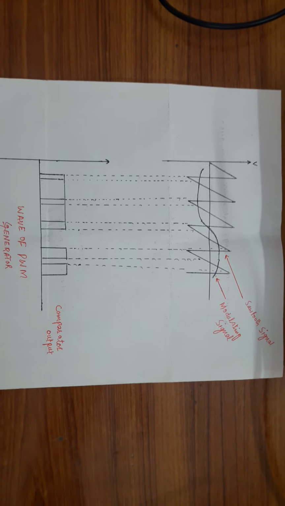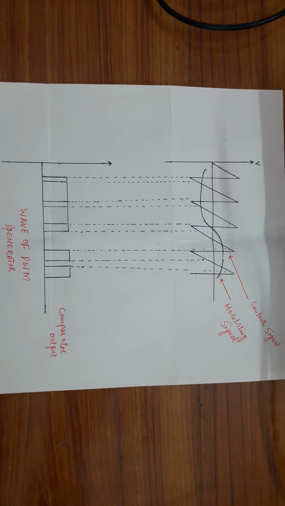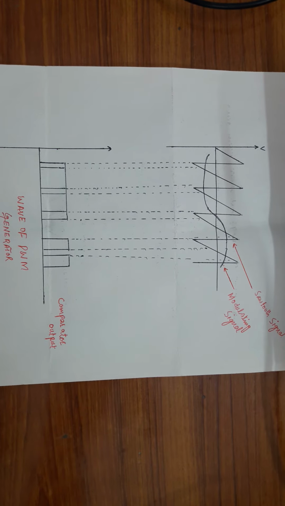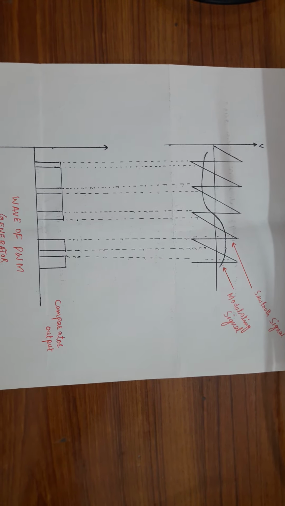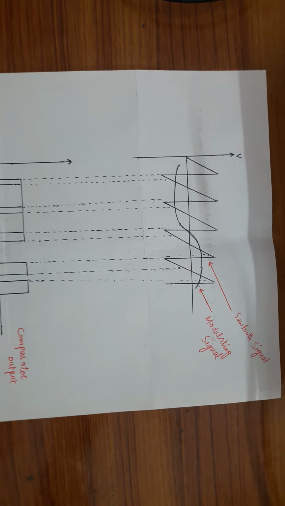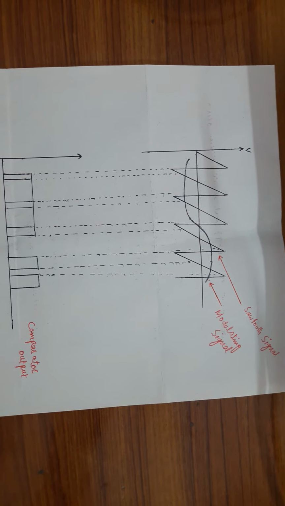Today I am going to perform pulse width modulation. Basically, pulse width modulation is the modulation technique that generates variable width pulses to represent the amplitude of an analog input signal.